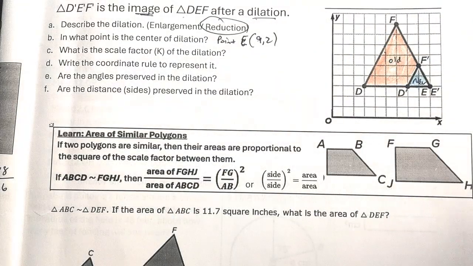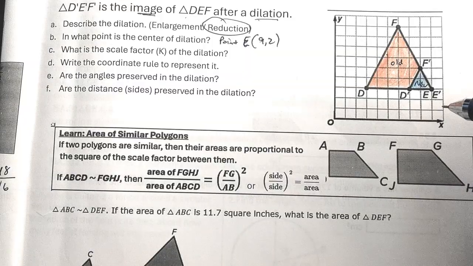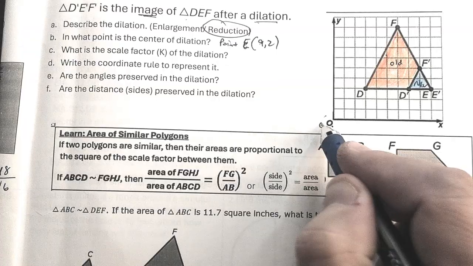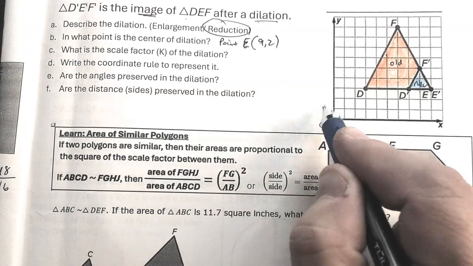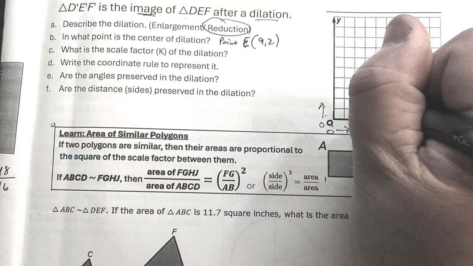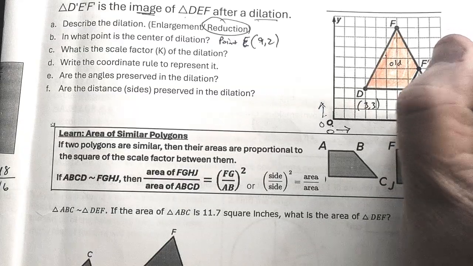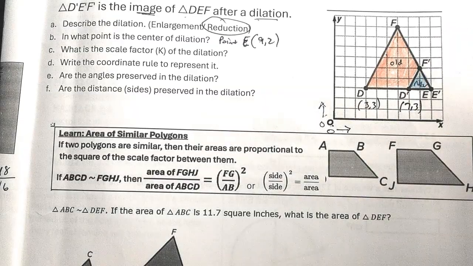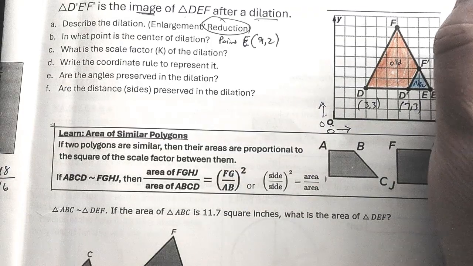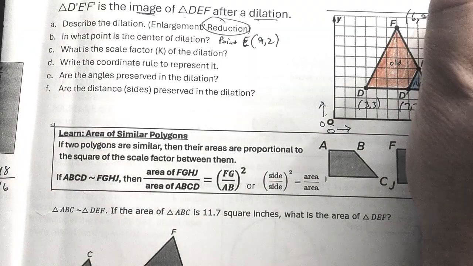All right, scale factor. So the way we find this, if you go up here, and you're gonna have to trust me, this is 0, 0. So we go positive this way, and I'm gonna give you these coordinates. D is at 3, 3. D prime is at 7, 3. E stays the same. It was at 9, 2. F is up here at 8, 5. And I'm sorry, F prime, and then F is at 6, 9.